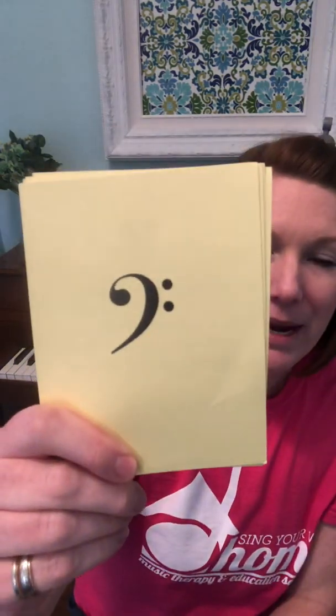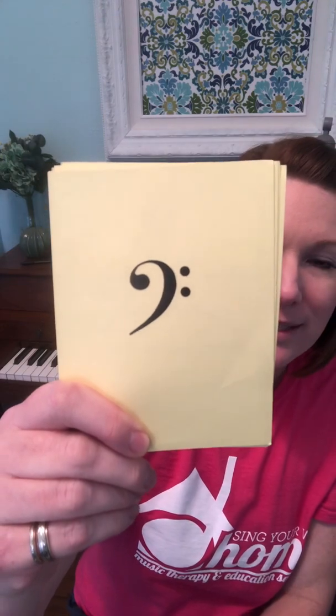So let's look at this symbol today, the bass clef. Remember, bass is on the bottom of the staff. That's our lower notes in music. We know that this is also middle C. It has that little ledger line.